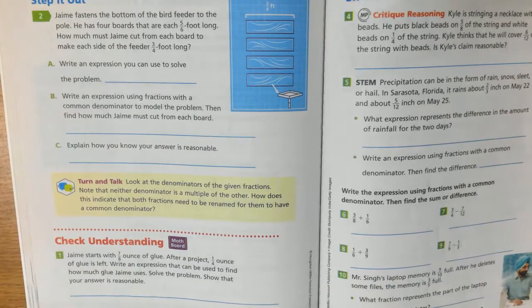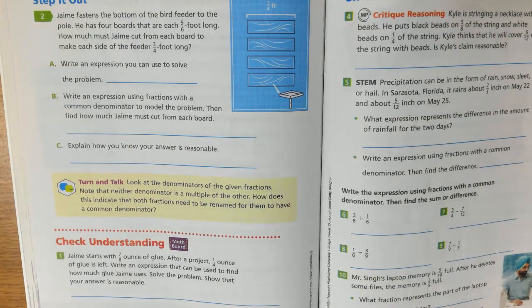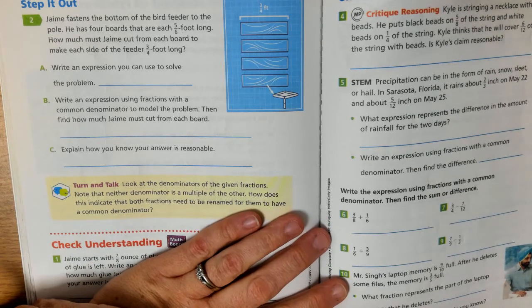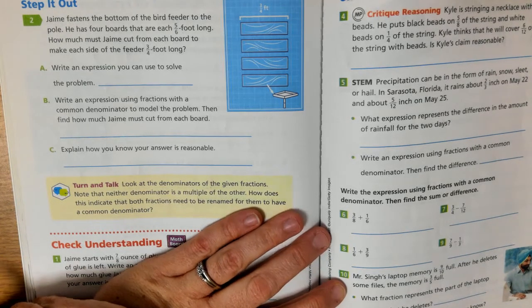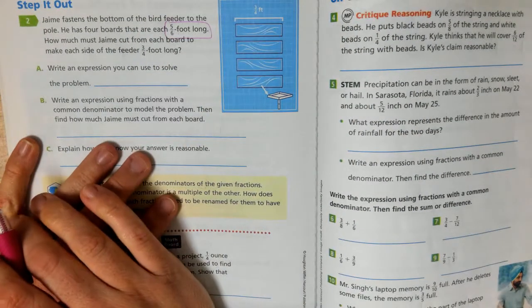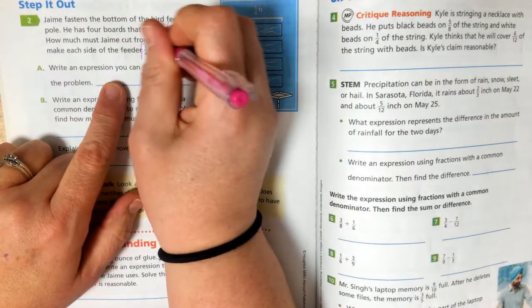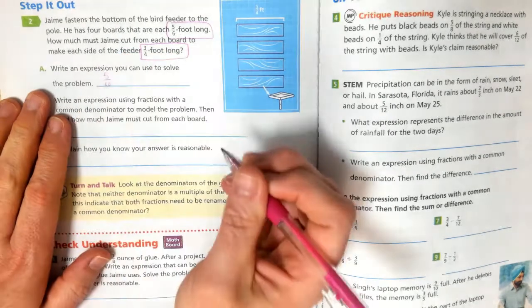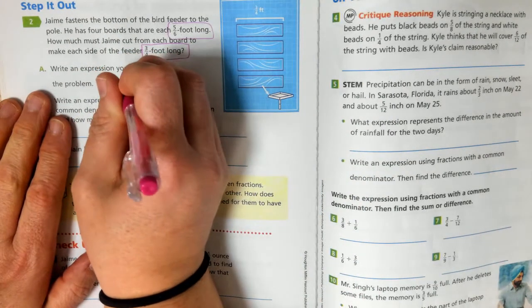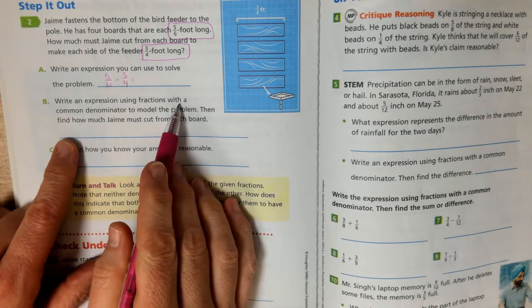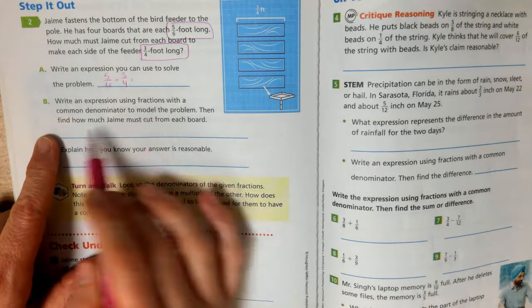Jamie fastens the bottom of the bird feeder to the pole. He has 4 boards that are each 5/6 foot long. How much must Jamie cut from each board to make each side of the feeder 3/4 foot long? So each of the boards are 5/6 foot long. He wants them to be 3/4 foot long. So we're going to have to subtract 5/6 minus 3/4. So you write an expression using fractions with a common denominator to model the problem.